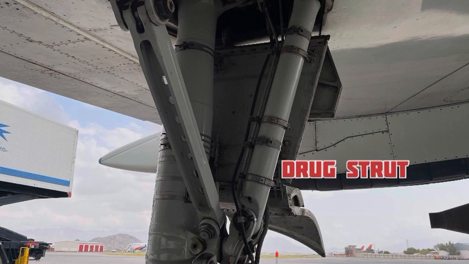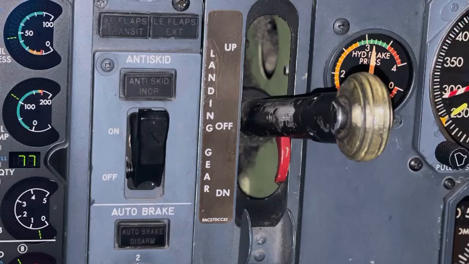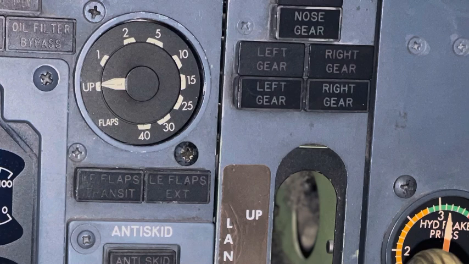In the cockpit, we have a landing gear lever, which is in the front instrument panel, and the landing gear lever has three positions. It has a down position, then it has an off position in the center, and then it has an up position on the up side of the lever. And above the lever we have 6 indicator lights. Landing gear lever is put to the down position.